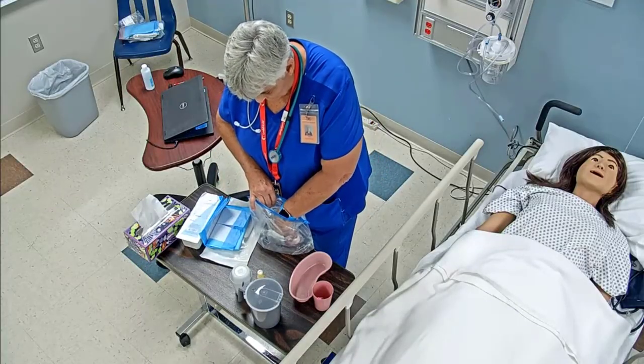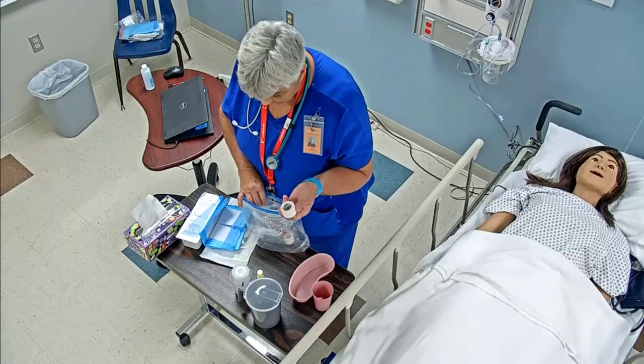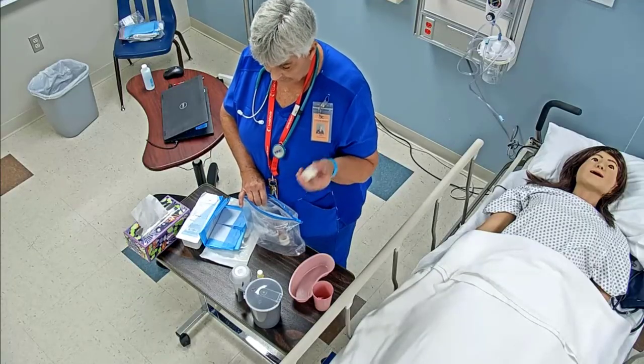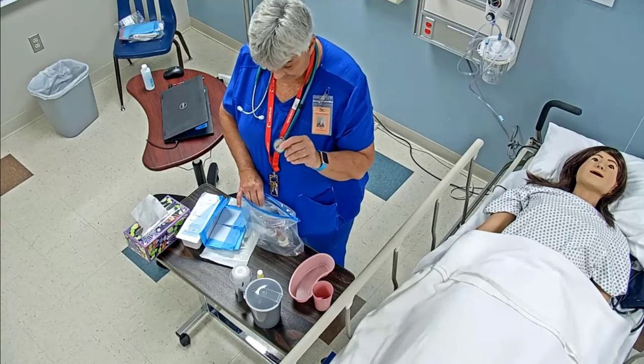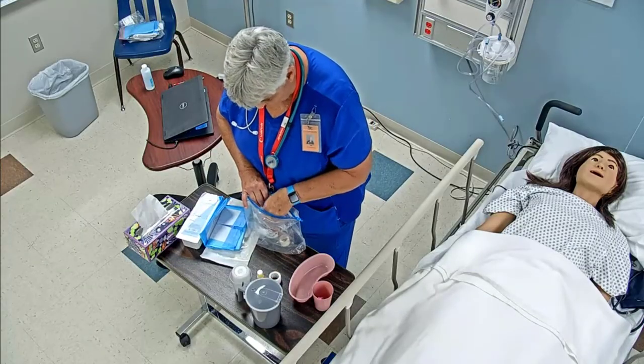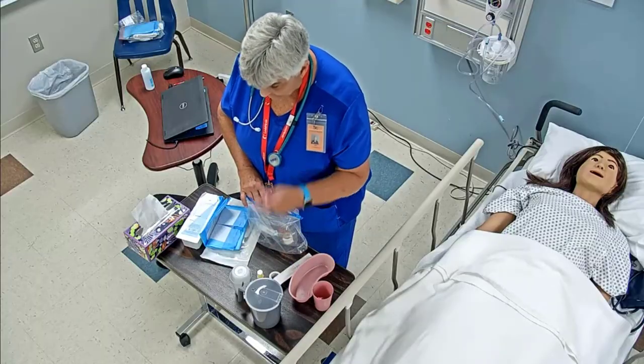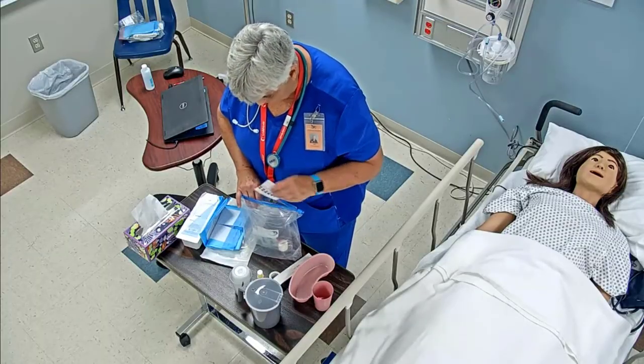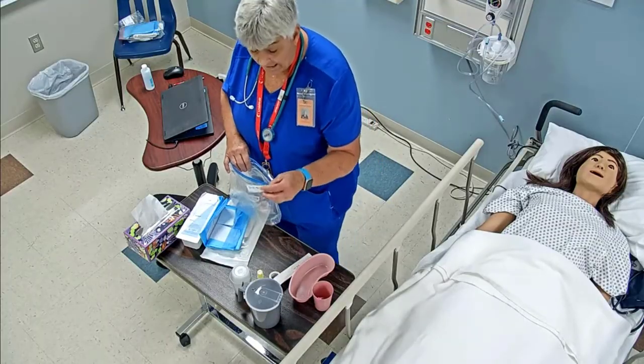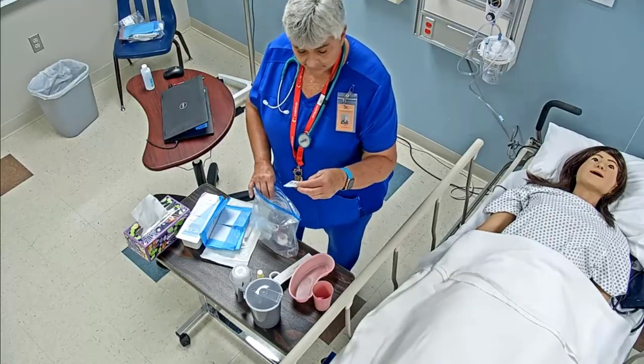I'm going to need some paper tape in this, but in the hospitals they have securement devices, and so I will make sure I have the correct one of those. Sometimes you may need a tongue blade if we need to look in the back of the throat and we can't see just with our pen light.